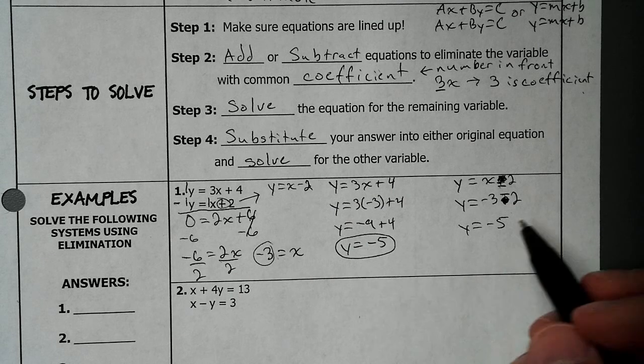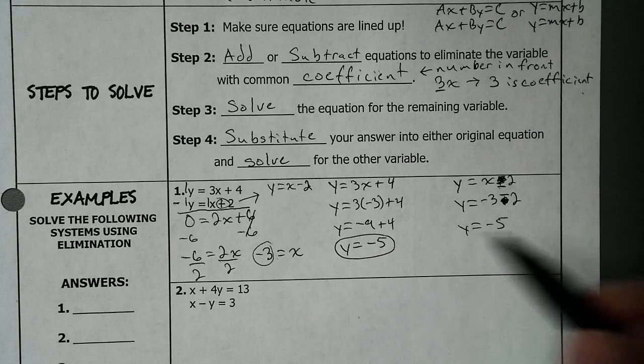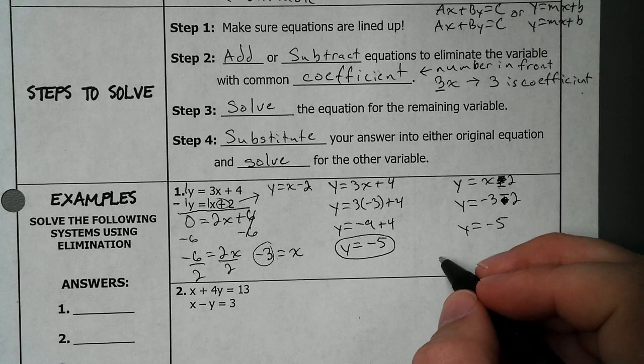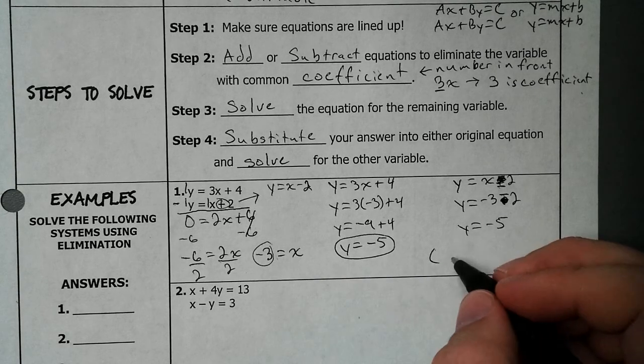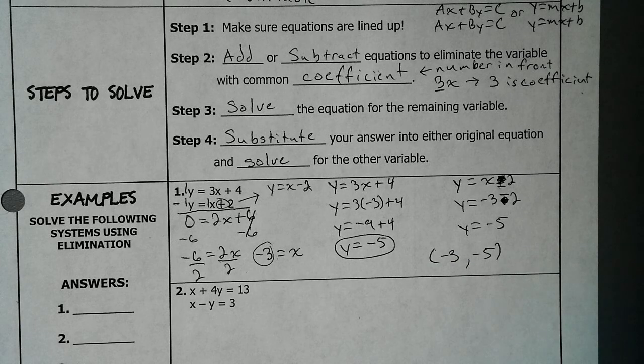So either way, we got the same answer. After you get your first letter, you can plug it into whichever equation you want. You still end up getting a point if there's a solution. That point, my x value is negative 3, my y value is negative 5. So that is my solution.